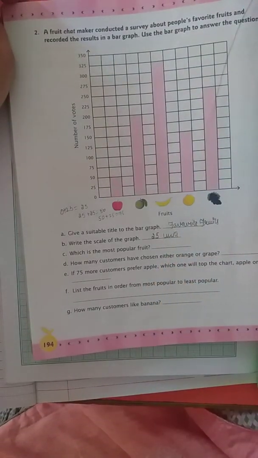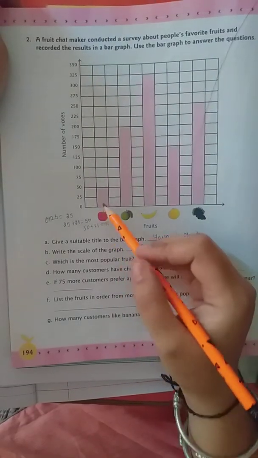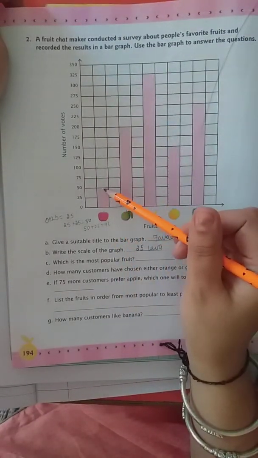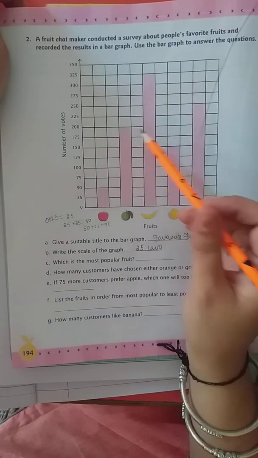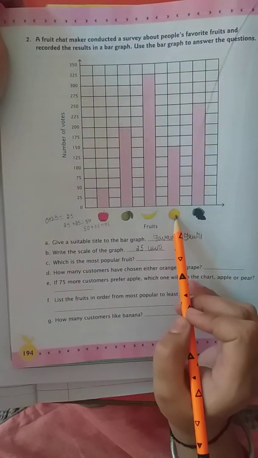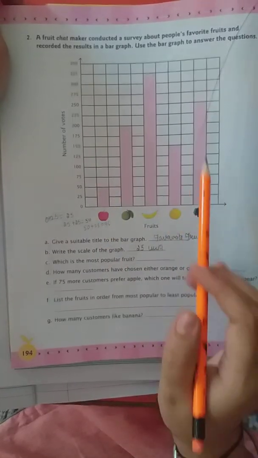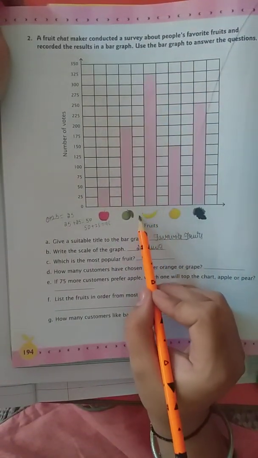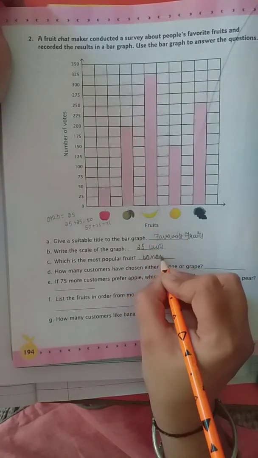So next one is, which is the most popular fruit? Look, which is the most popular fruit? First is apples, 50. Next one is pears, 175. Banana 325. Next orange 125, 150. Next grapes 250. So the greatest is 350. Which fruit? That means banana. So the most popular fruit is banana.